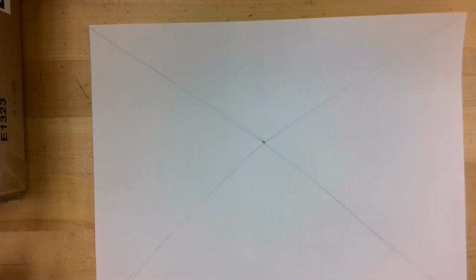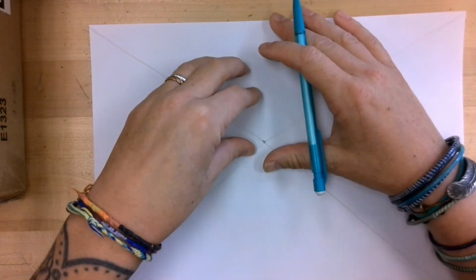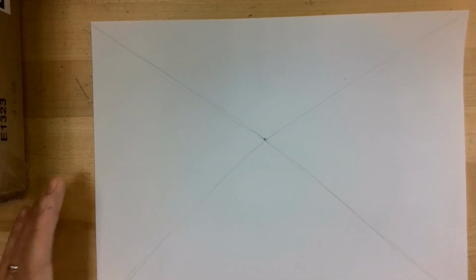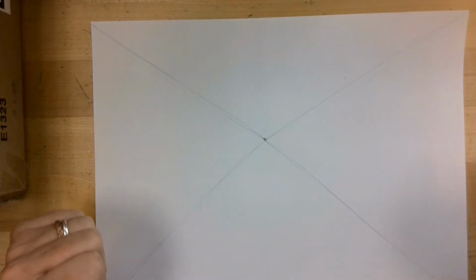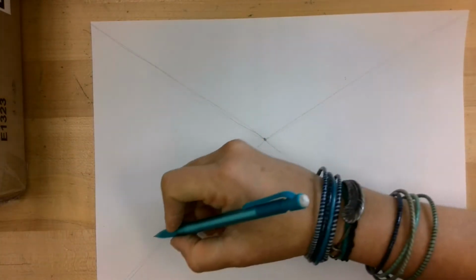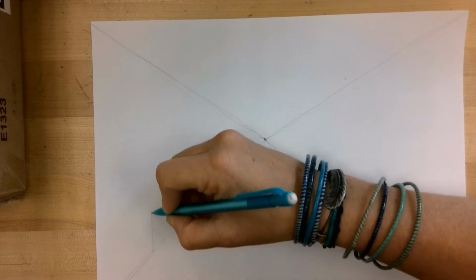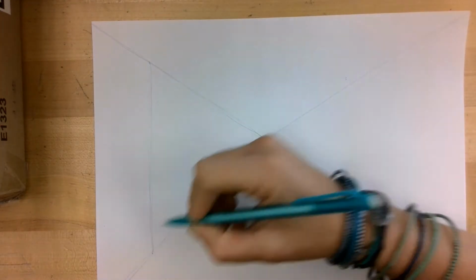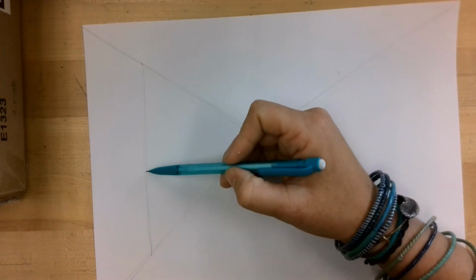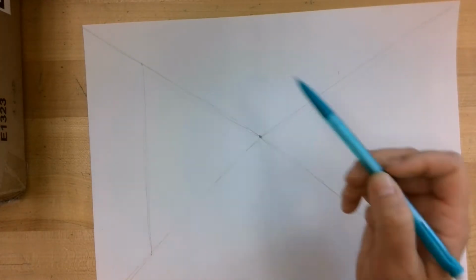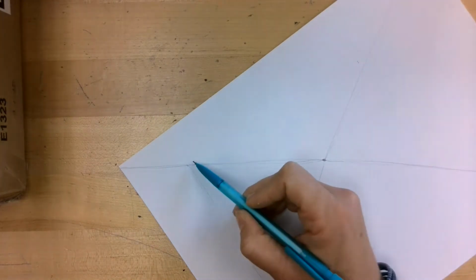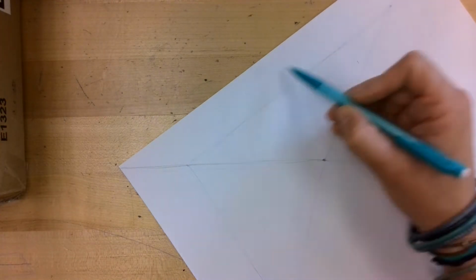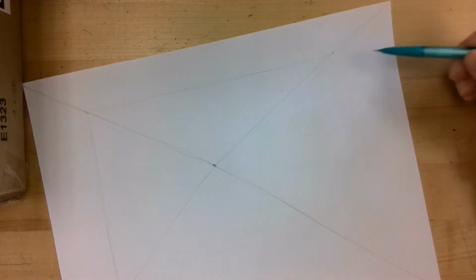Okay, so that's my vanishing point in my room. That's where all my lines are headed. The next thing I need to do is I'm going to draw another rectangle within this. And I'm going to do that by connecting points on my line. What I'm looking to do is to create a parallel line with my outside edge.